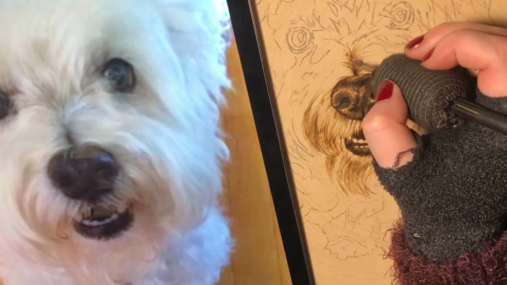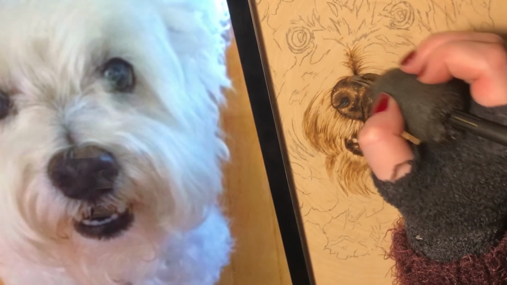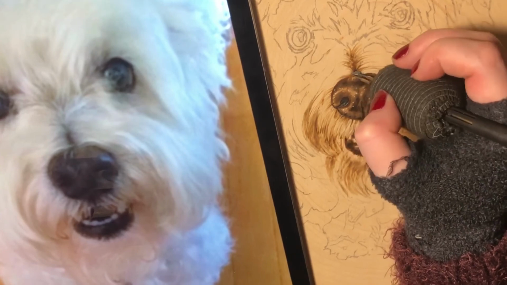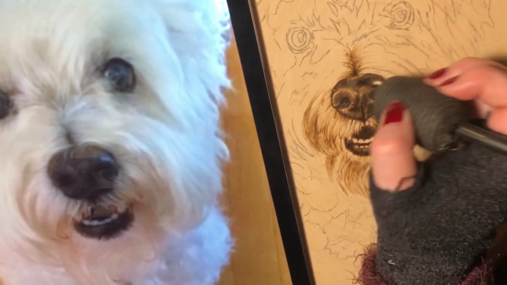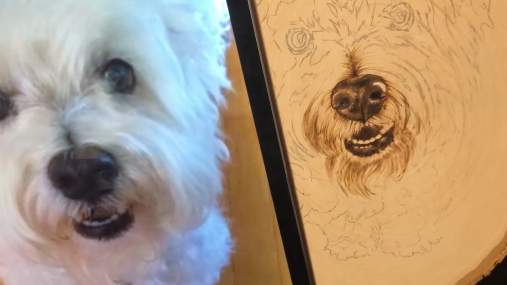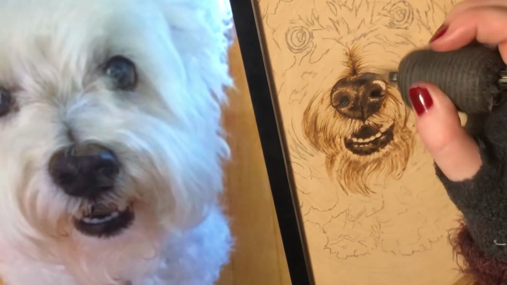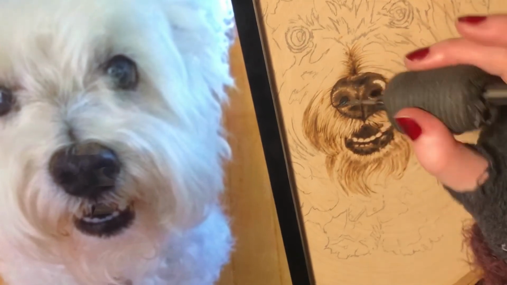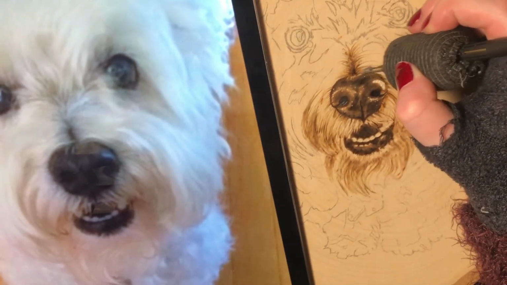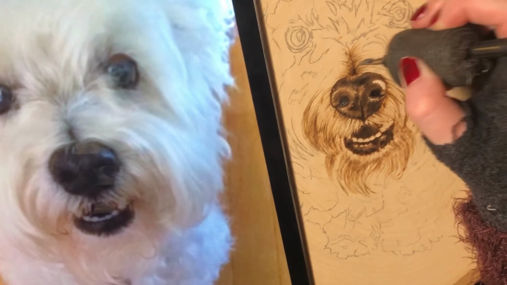Go kind of dark in the center of the shadow just to accentuate it a bit. I'm just dragging out that fur to get a nice fade. I'm gonna turn down my heat a little bit. Blow on that to cool it off. I'm at about a 3.5 right now. Breaking out this fade a little bit.